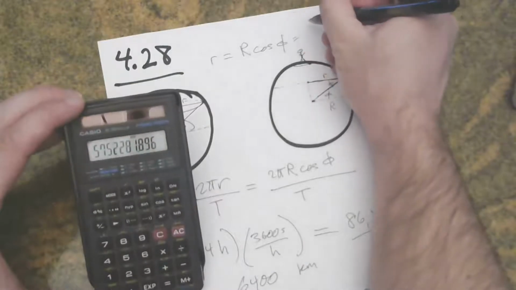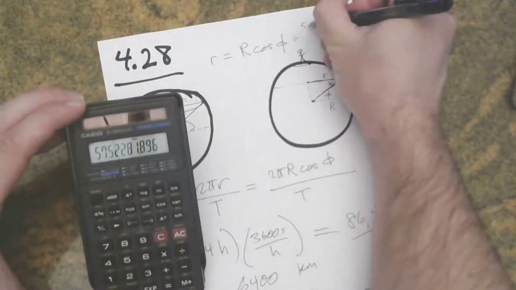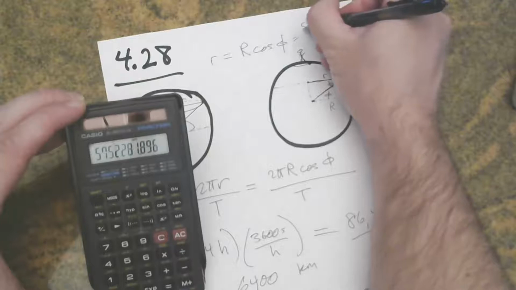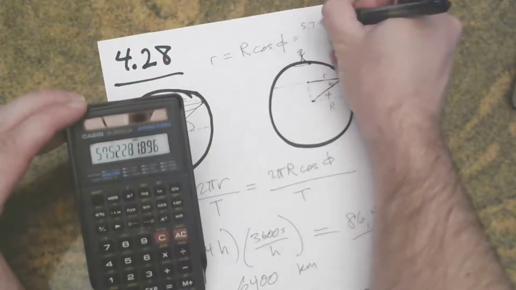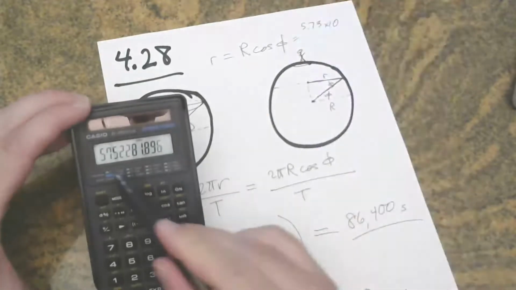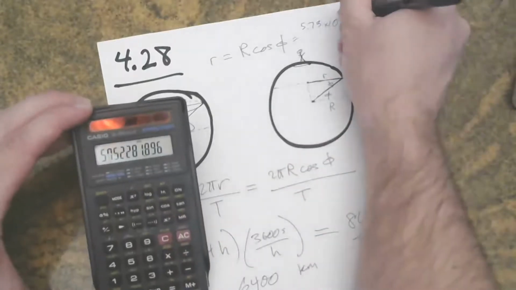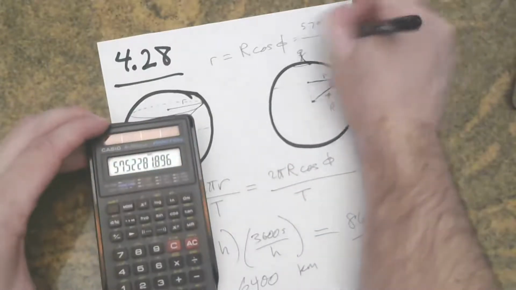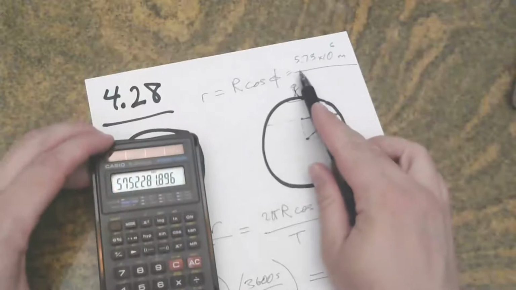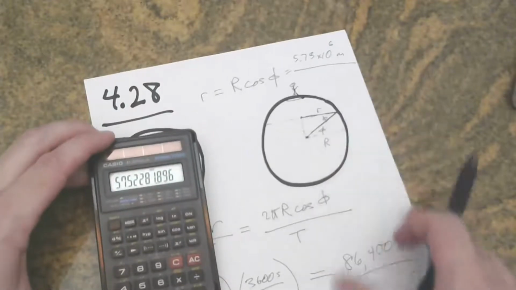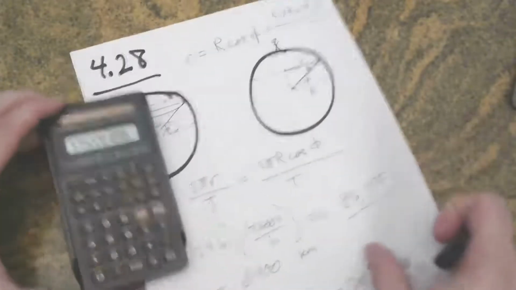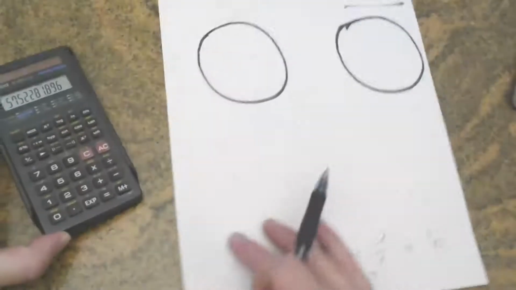Okay, I get a long number. Let me put scientific notation. 5.75 times 10 to the sixth meters. Okay, that's the radius of your circular path when you live in Miami. 5.75 million meters.